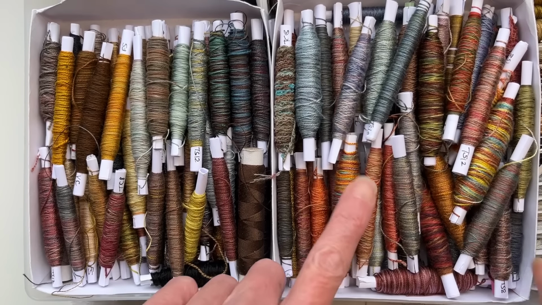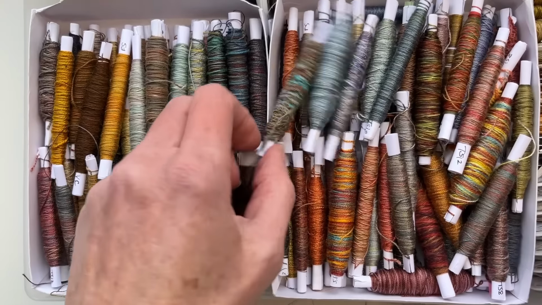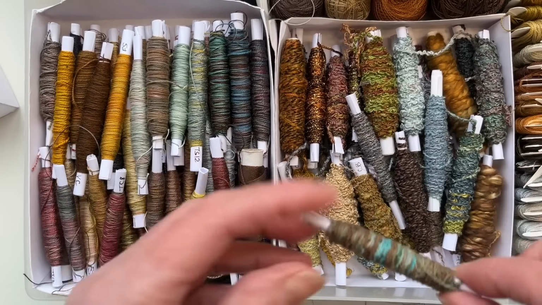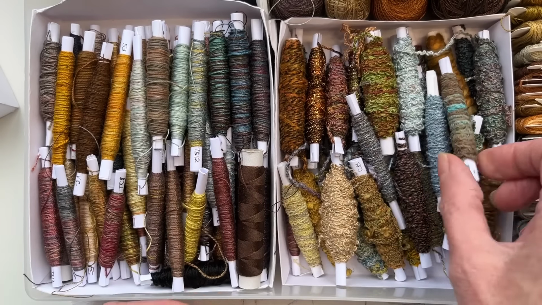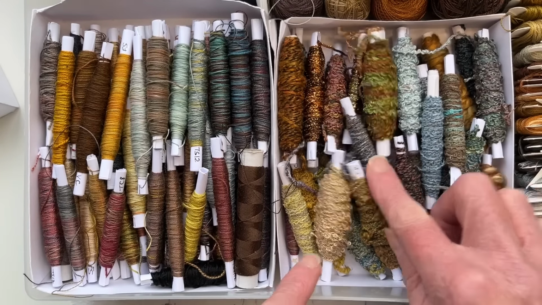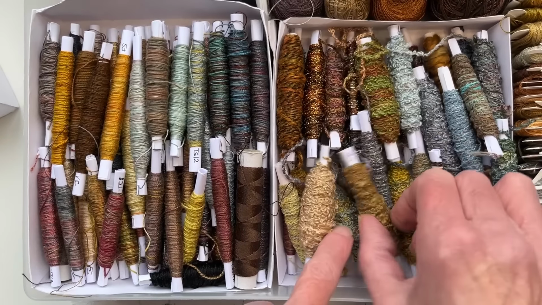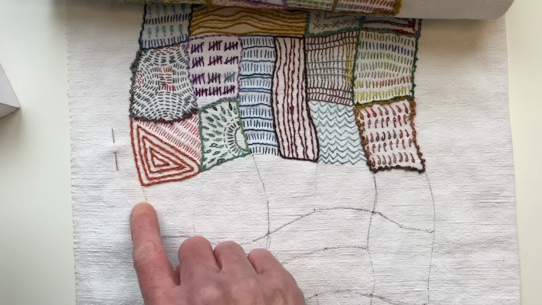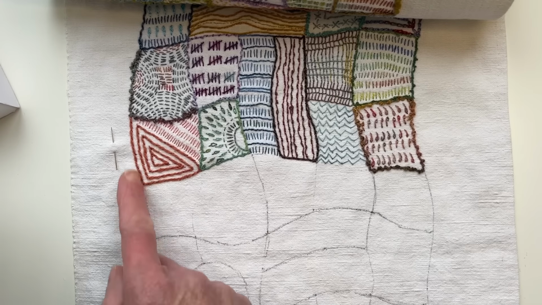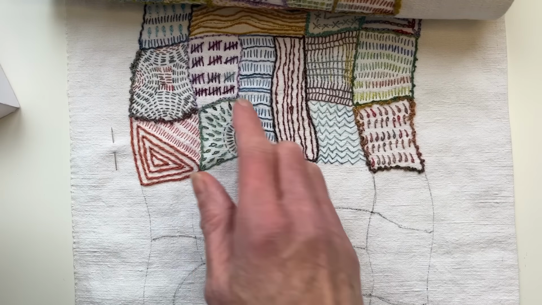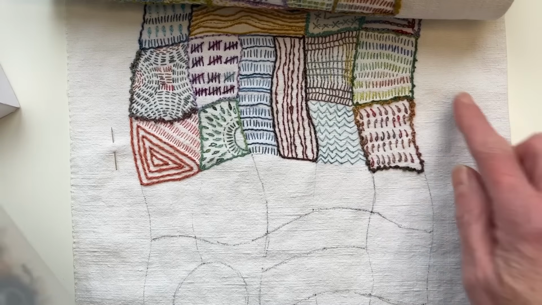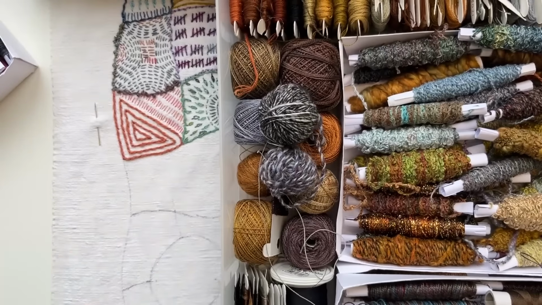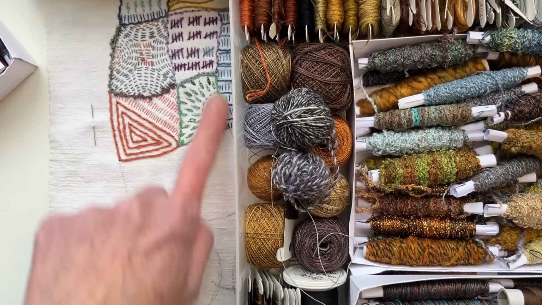And these are threads that I dye myself. I sell them in my online shop on Big Cartel. And I wind them from skeins onto little paper tubes, which just keeps them a bit neater. So I keep all my textured yarns and threads in here, because what I like to do is outline the block, just to give the edge a bit of definition. And you can see I've done that on most of these. So I'm looking in here for something that would probably coordinate with what I've already got down in this sort of area.